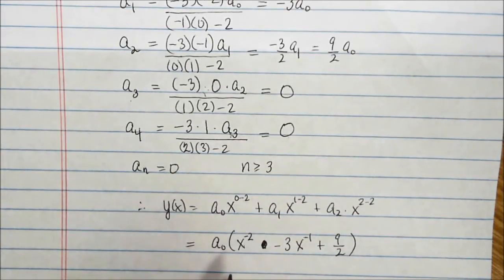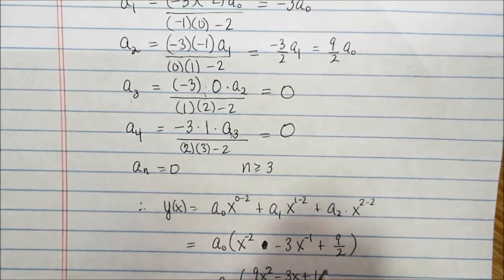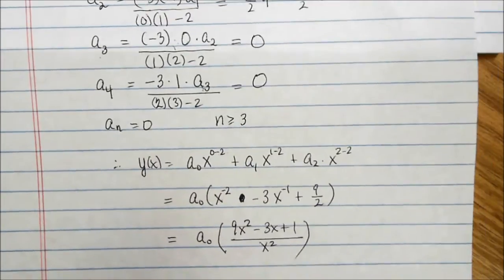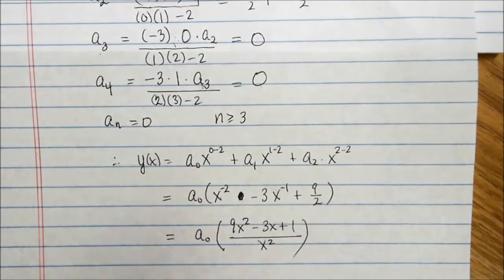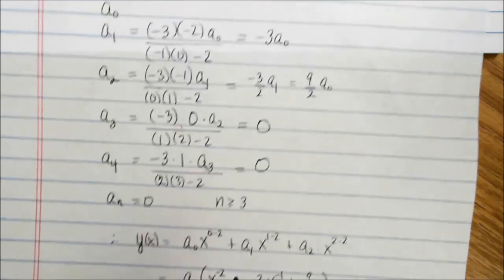I could rewrite this as a sub 0 times 9x squared minus 3x plus 1 all over x squared. And so this infinite series, quote-unquote infinite series, actually truncates and only has 3 non-trivial terms. Okay, that's our first solution.